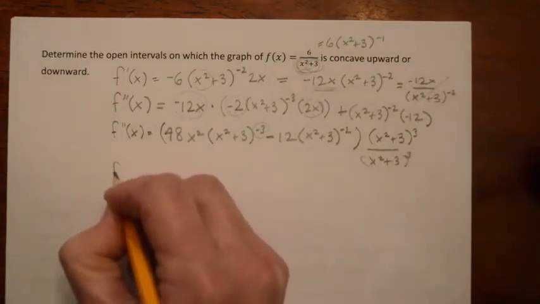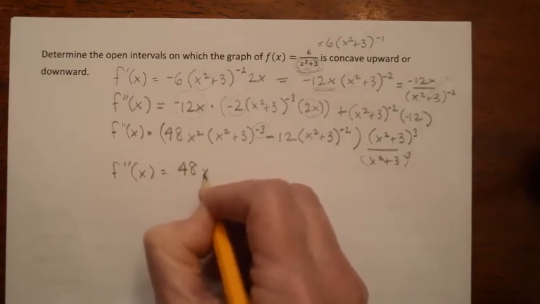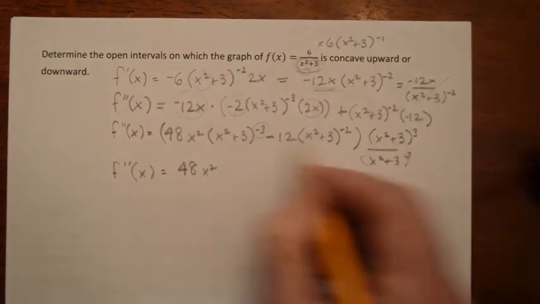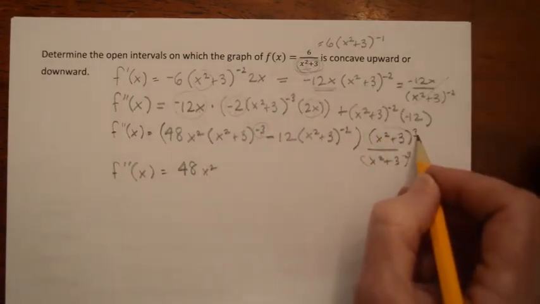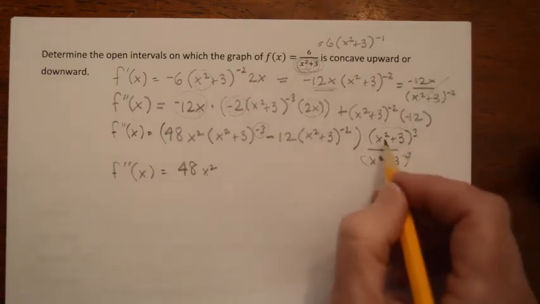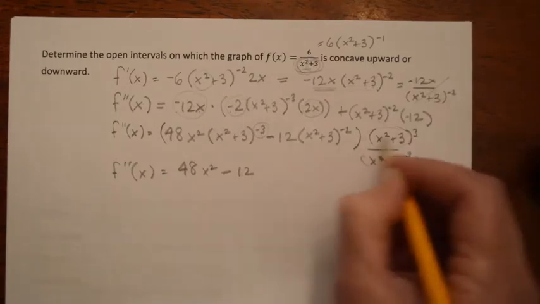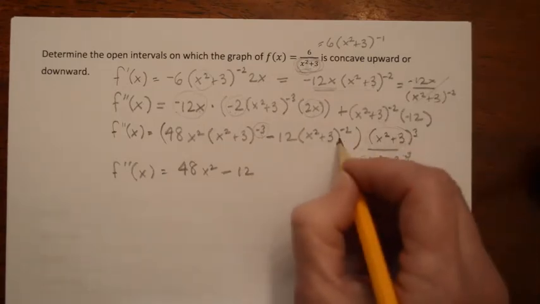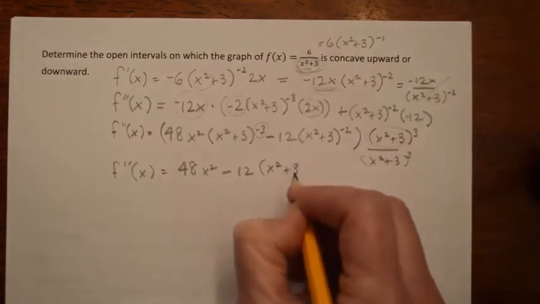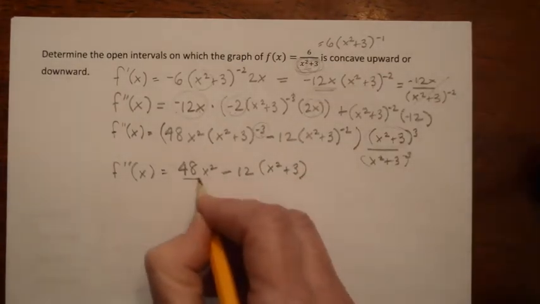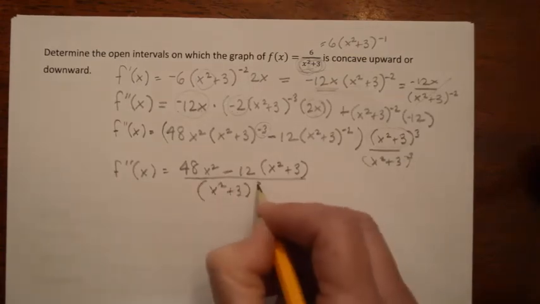When I do that, I get f double prime of x equals 48 x squared. When I multiply the top, this right here, when I distribute that in, that's going to wipe that out. The negative 3 and the positive 3 will cancel, giving x squared plus 3 to the 0, which is just 1, minus 12. And then here, we're going to cancel out 2 of these, and we'll be left with one of them. So x squared plus 3. And then in the denominator, we get x squared plus 3 to the third power.